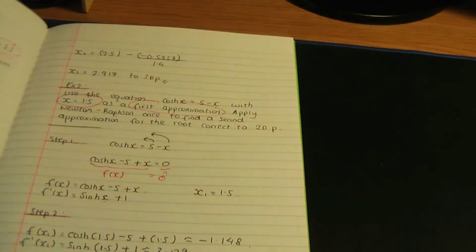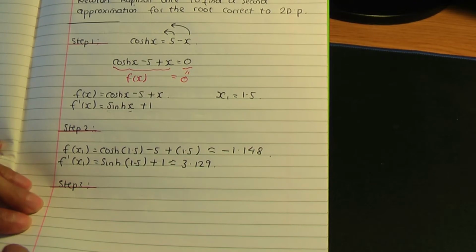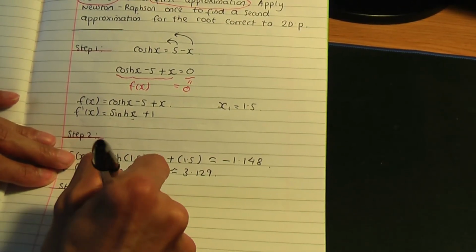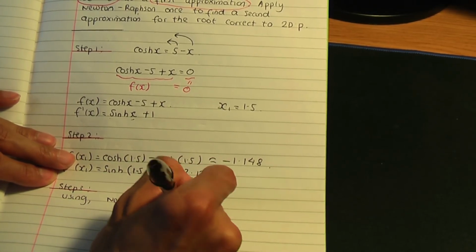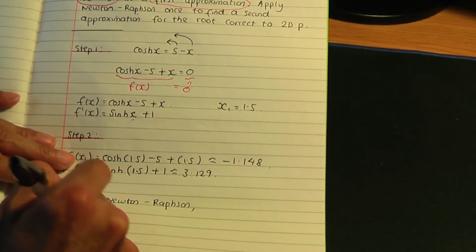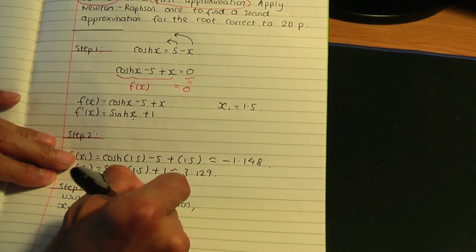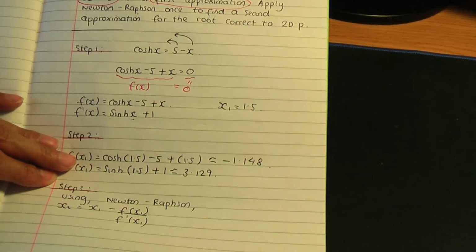So in this case, using Newton-Raphson, x2 will be x1 minus f of x1 over f primed x1.